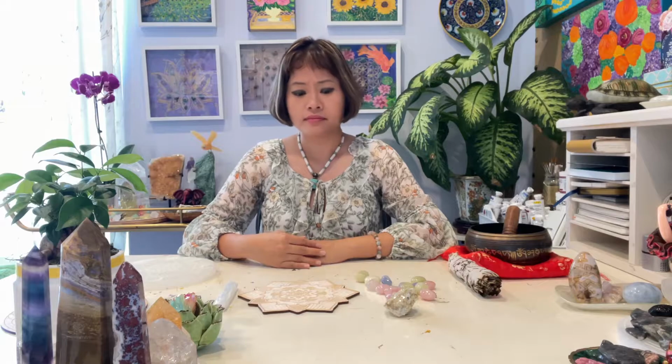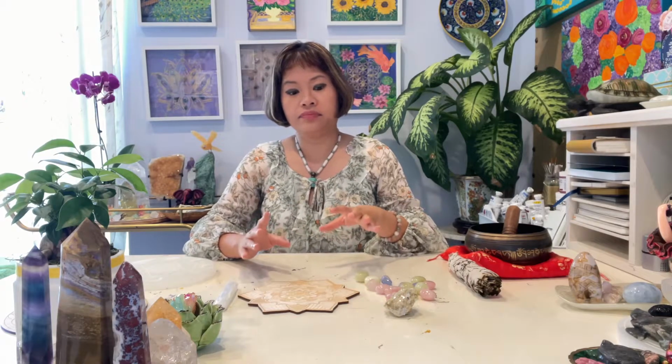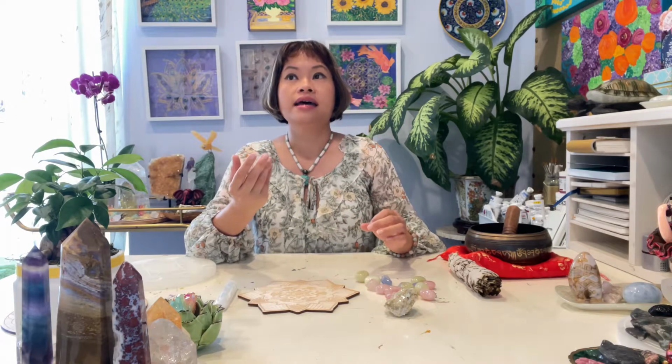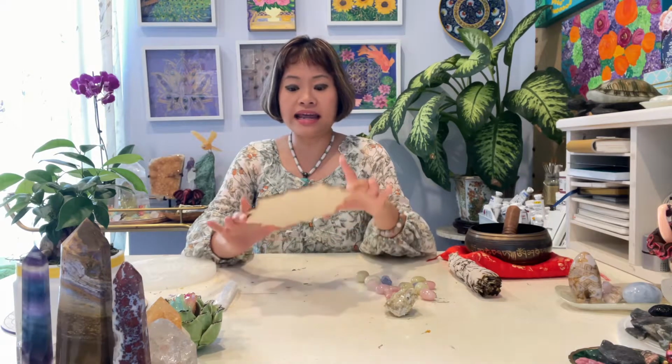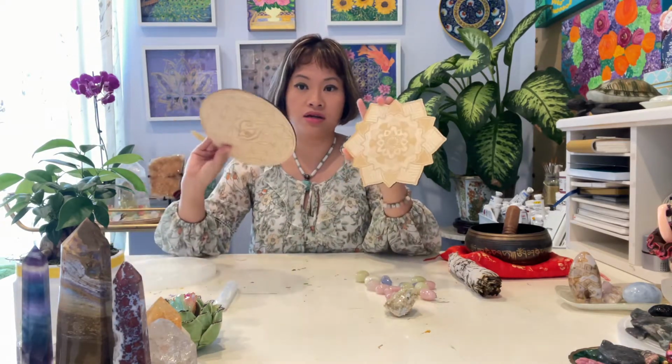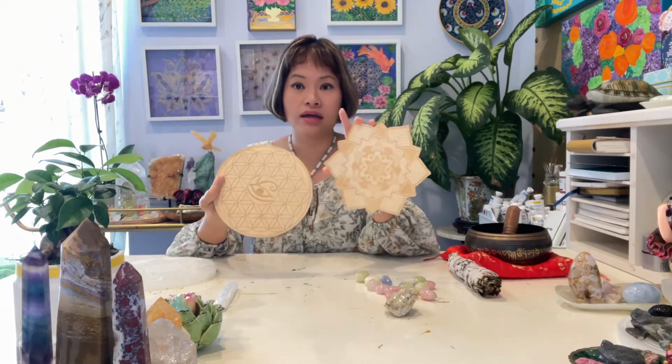So once you have your intentions written down, and our group of crystals selected to support that intention, then we lay them on a sacred geometric board.